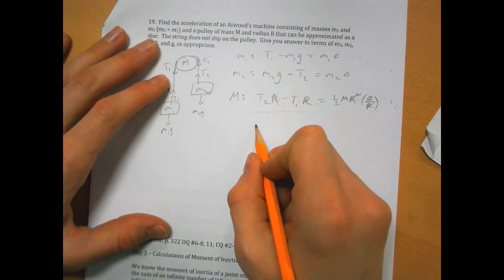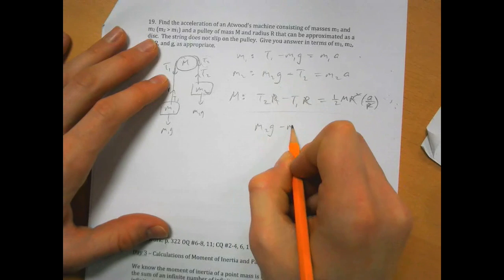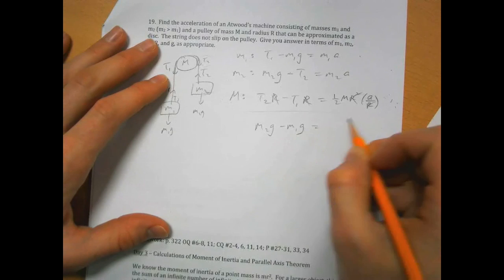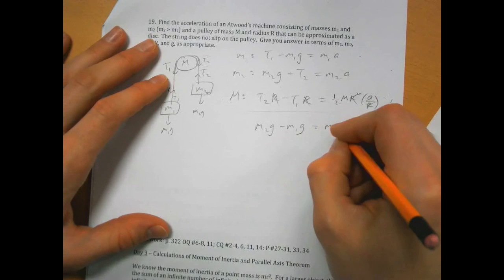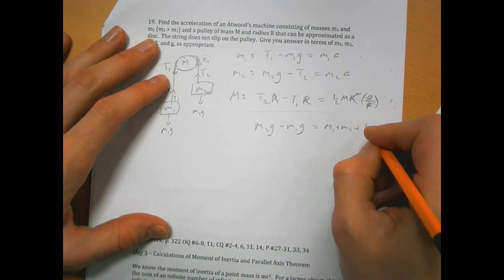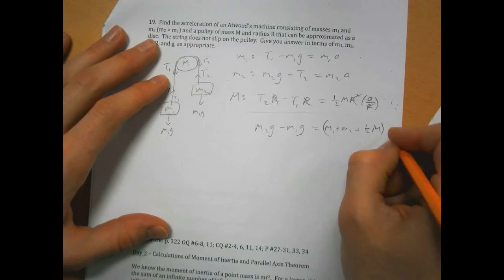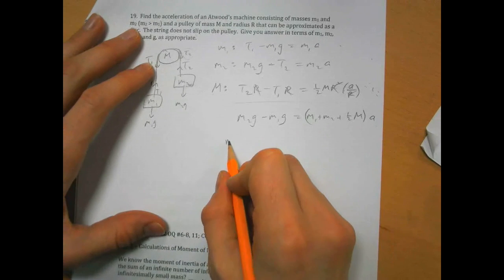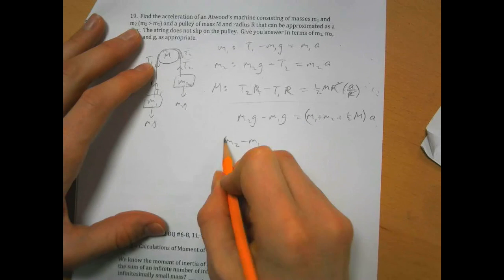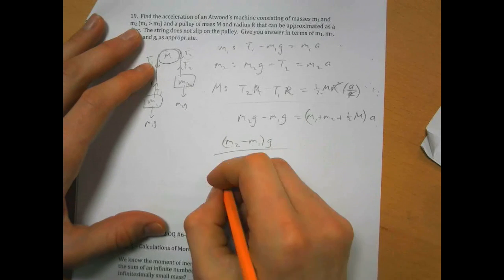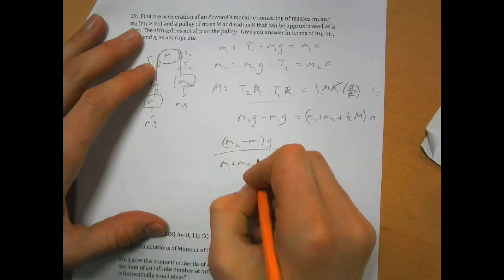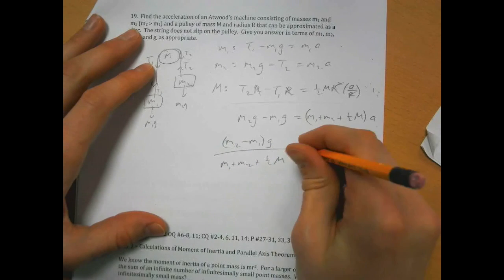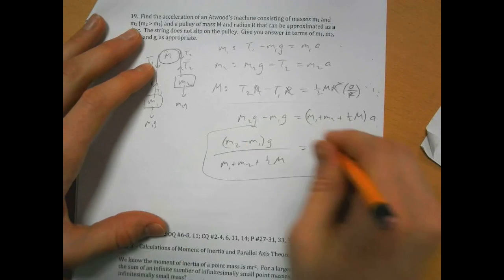On the left side, we have m2g minus m1g. And then on the right side, we have the sum of all the masses. Well, we got m1 plus m2 plus 1/2 m times a. So then our acceleration is (m2 minus m1)g over (m1 plus m2 plus 1/2 m). And that's going to be the acceleration of each of the masses.